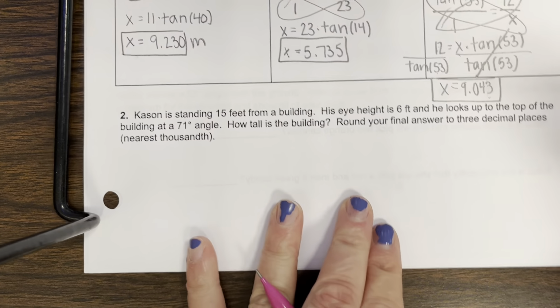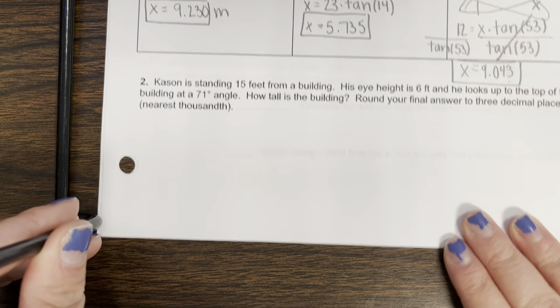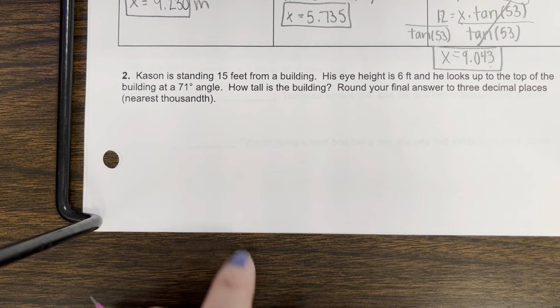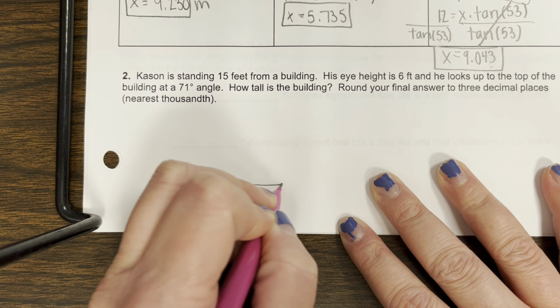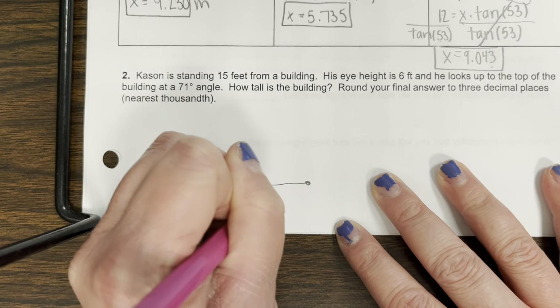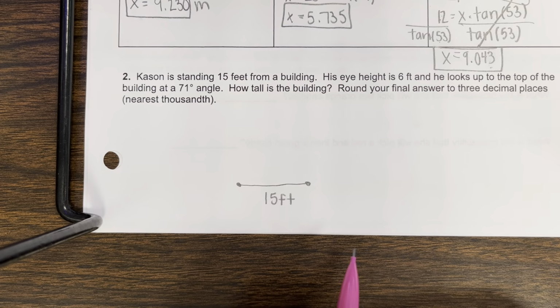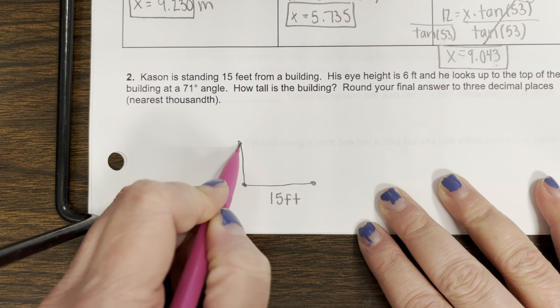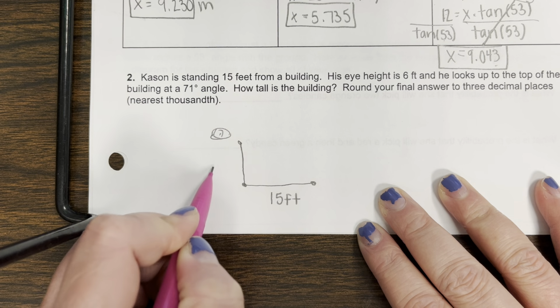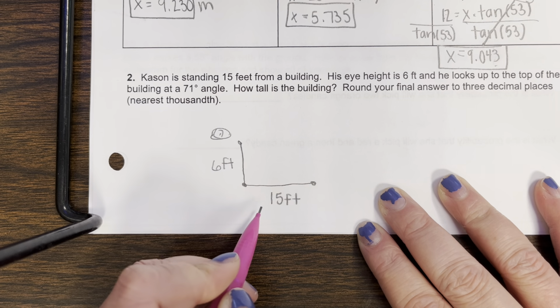All right, last question on the first page. This one says Kason is standing 15 feet from a building. So I'm going to put Kason's feet down here. He's 15 feet away. So I'm drawing a description of every piece. His eye height is 6 feet. So I'm going to draw a little eyeball to help me out. 6 feet. It's a great eyeball, I know.